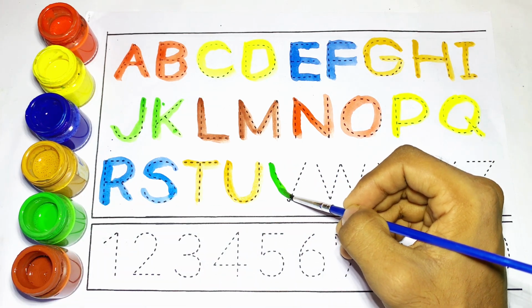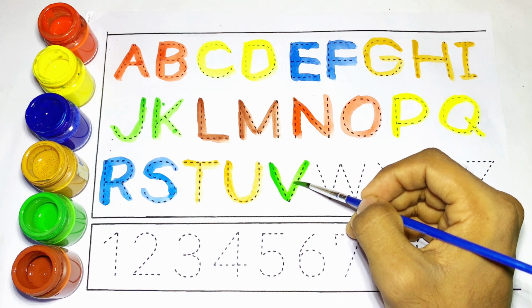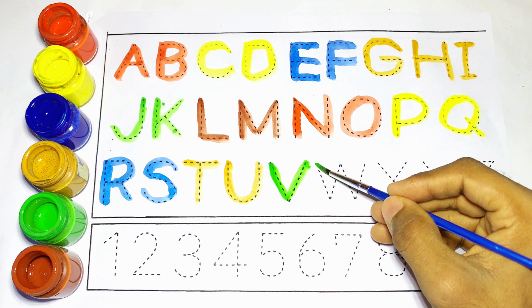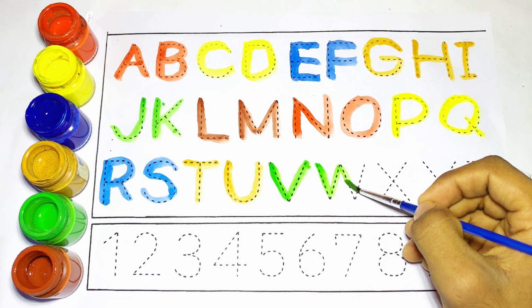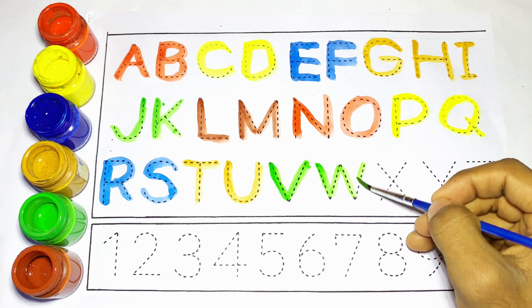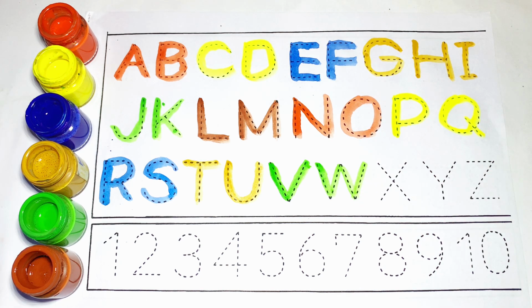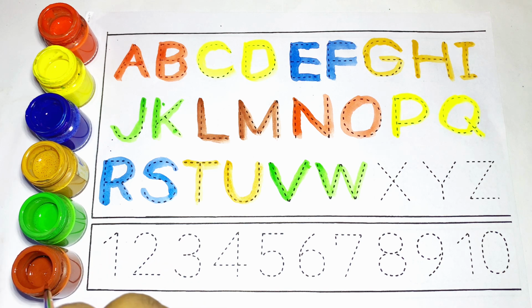Kids again use green color and draw W. W for wolf. The alphabets of W. Kids now draw X. X for X-ray. The alphabets of X, and use brown color.